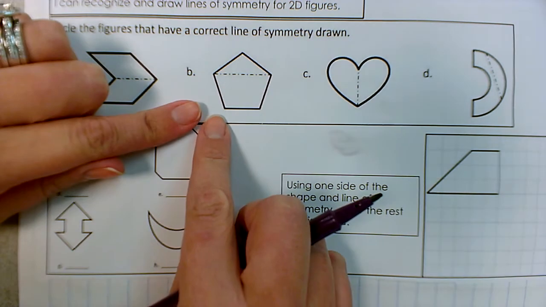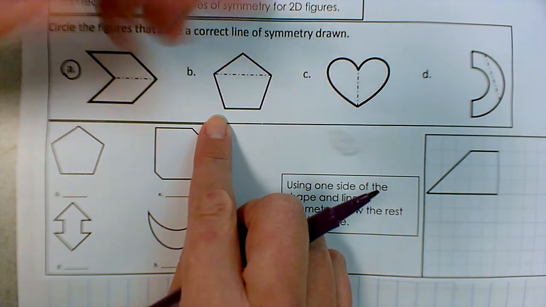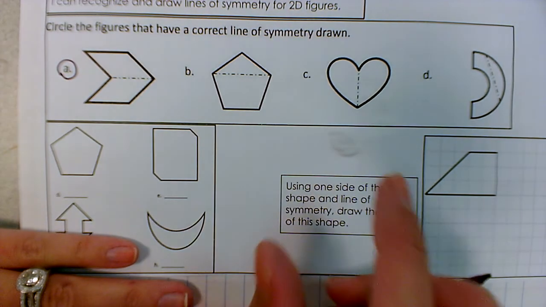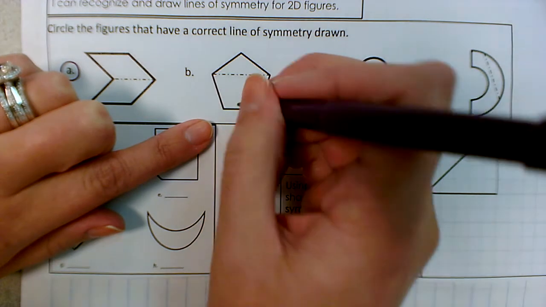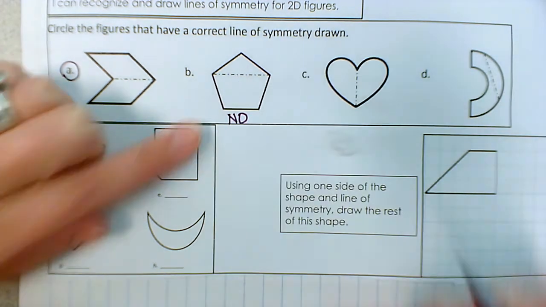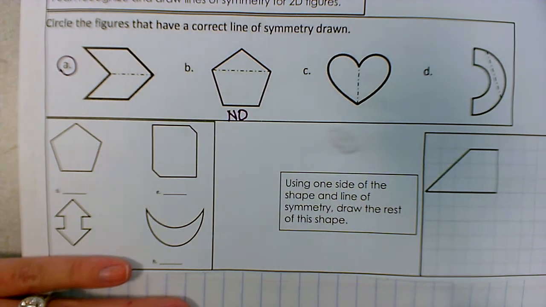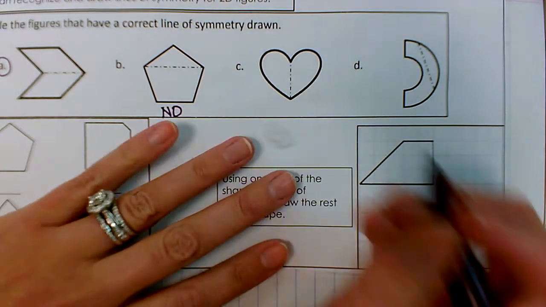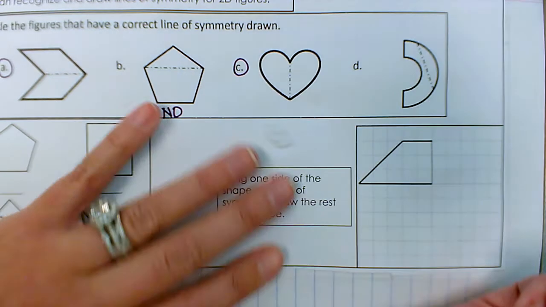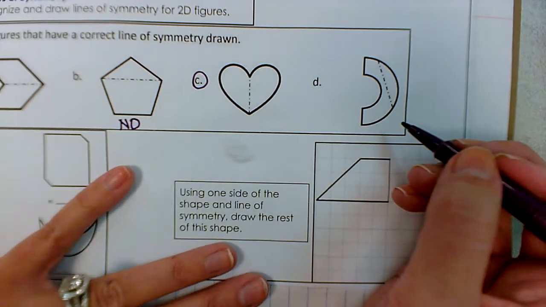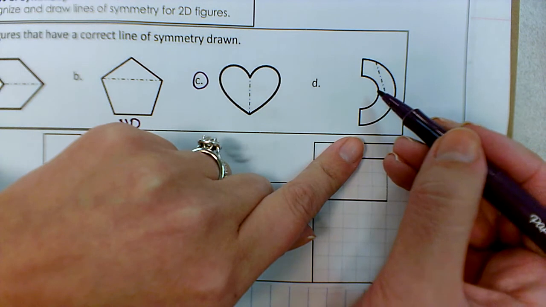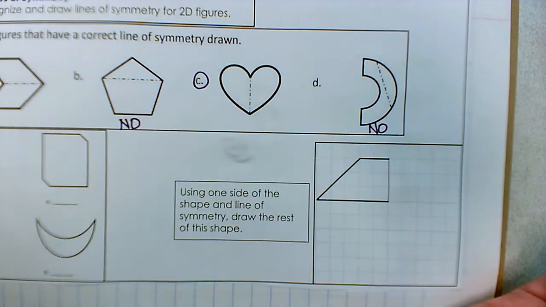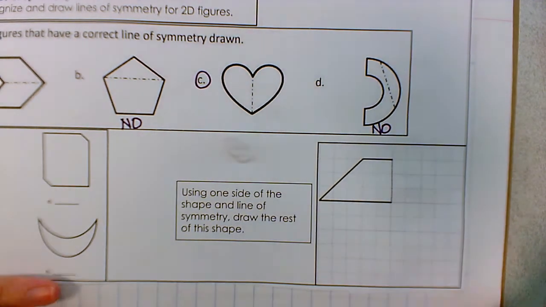Now if I look at letter B in this pentagon, if I were to put a crease and fold this top half down on that line, are they going to be the same? If you say no, you are correct. So I'm going to leave that one. I'm just going to write a no to remind me. That is not correct. Now if I look at letter C and I see this heart, if I fold that heart in half, I know that that would be equal and perfect. So that is the correct line of symmetry. And then looking over here at letter D, if I fold it on that line, I can tell that that's not going to be equal and symmetrical. So that is not the correct line of symmetry.